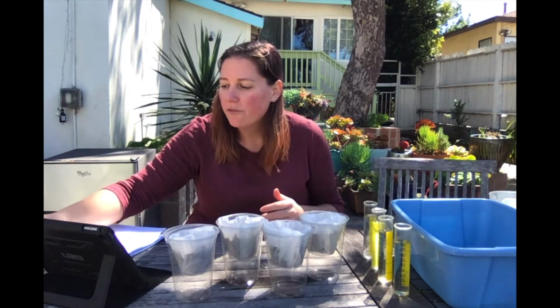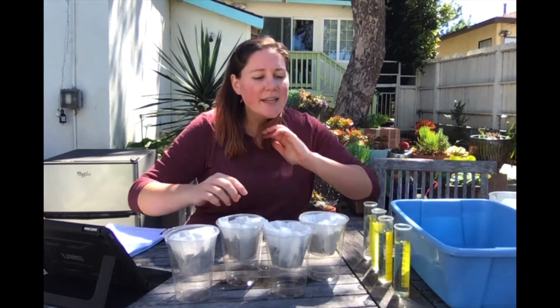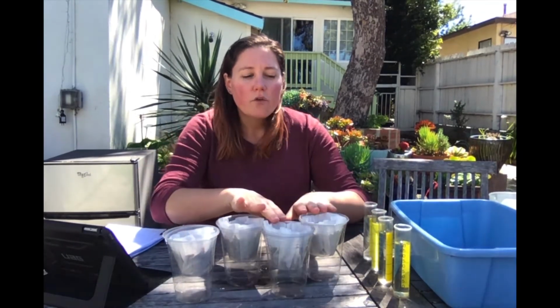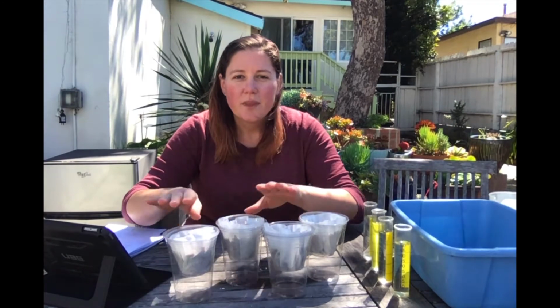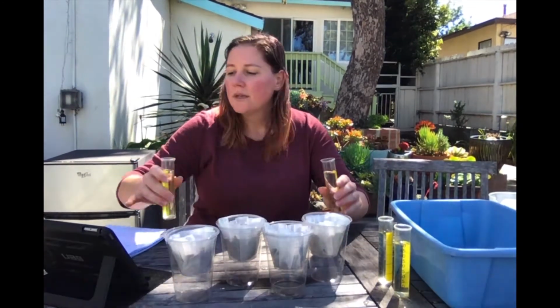I also have a 30-second timer set up on my iPad so that I know when to pull the cups off. All right, let me pull up my timer. 30 seconds, I'm going to do these 2, then these 2, and when that 30 seconds comes out, I'll remove these 2, then these 2. Ready? Let's do it. Hit start.